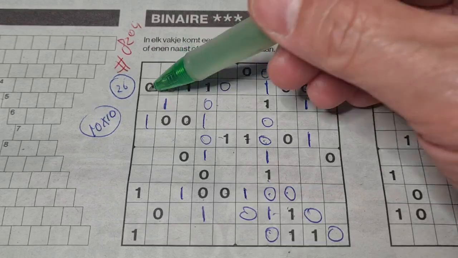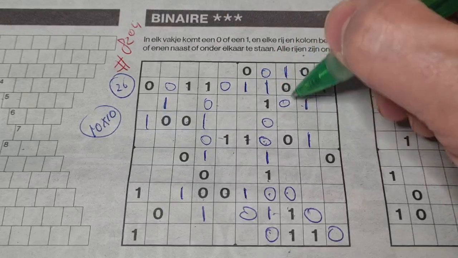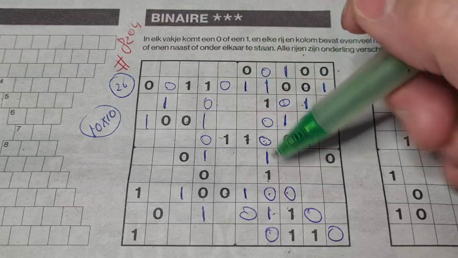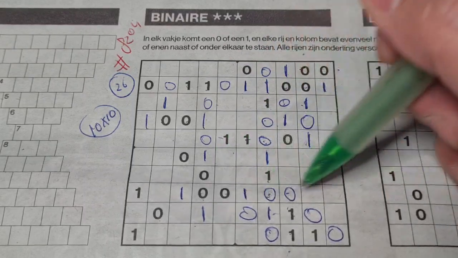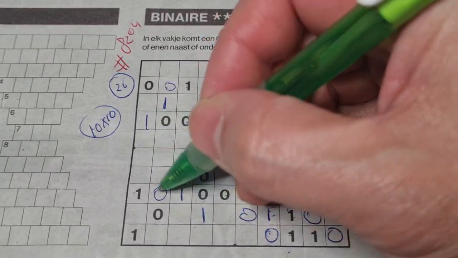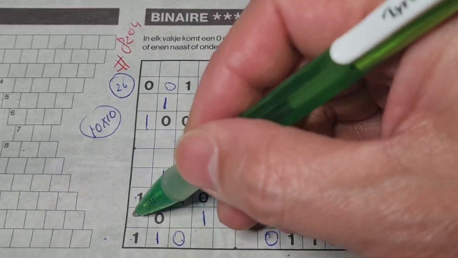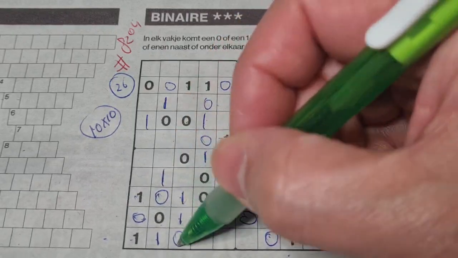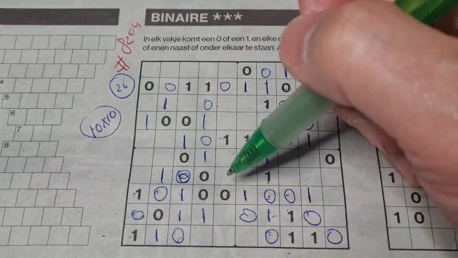And we have 1, 2, 3, 4, 5 O's, so the rest are ones. Between the ones comes an O. Double O, here one, there one. Between the ones comes an O. And double O, here one, there one. Between the ones comes an O. Double one, here no, there no. Between the ones comes an O. Between the O's comes in 1.